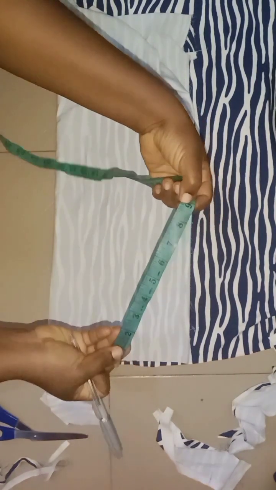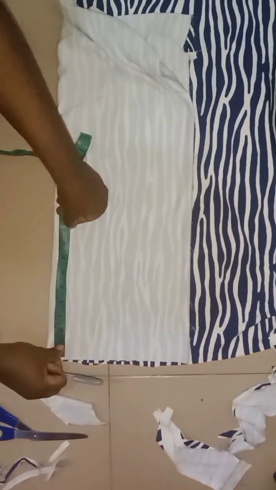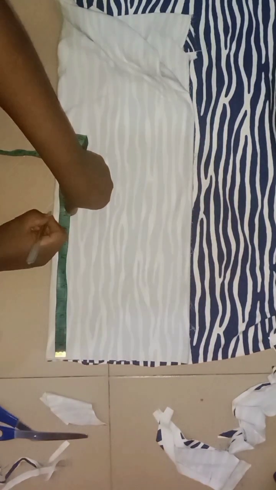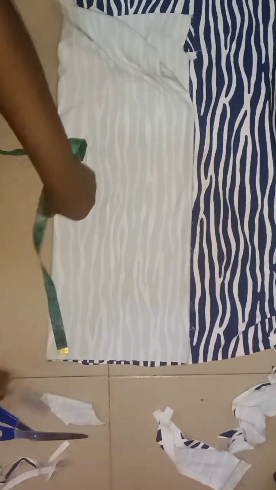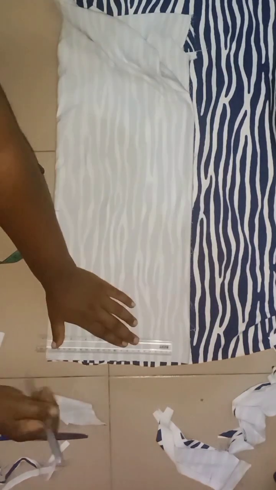I have folded the fabric by 10 into 4 places, and the full measurement for the sleeve is going to be 9 inches. I'm going to add 1 inch to it, which makes it 10 inches. That 1 inch is for seam allowance, the folding allowance.